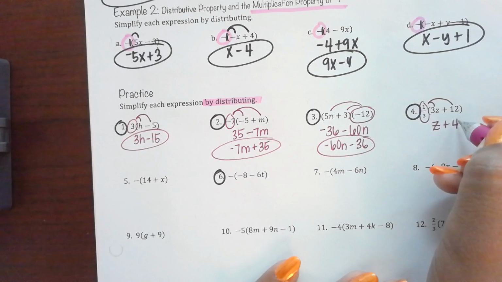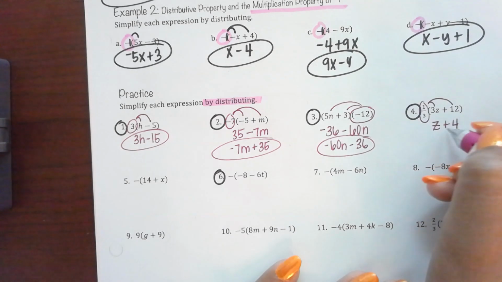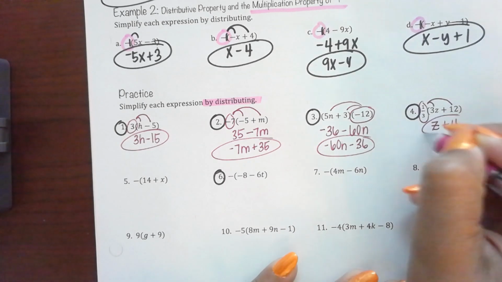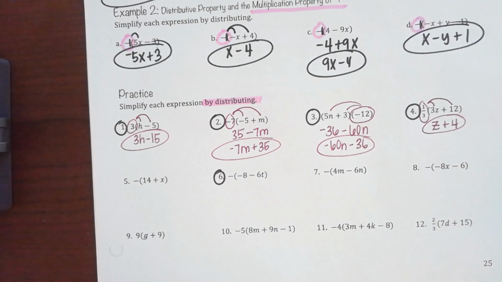Any questions there? Is this in descending order? Yeah. That's all you needed. Oh, I put a 1. If you put the 1, I didn't count it off.